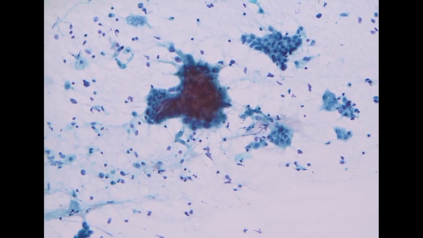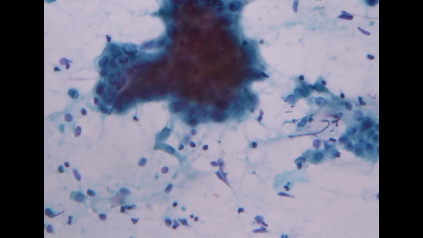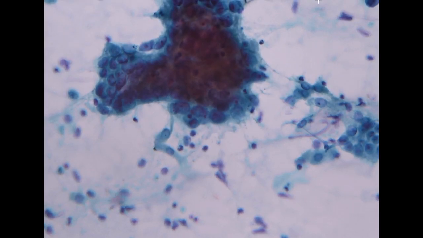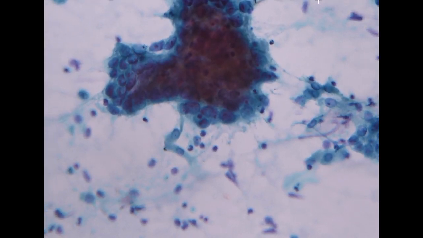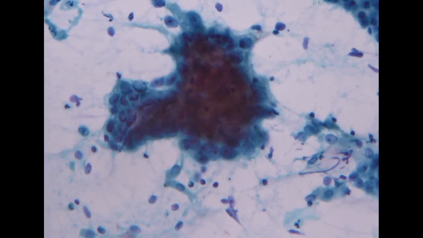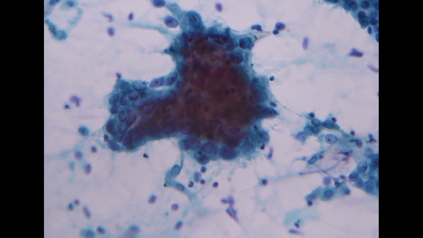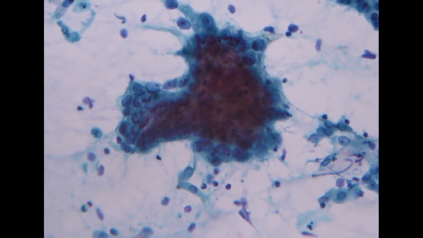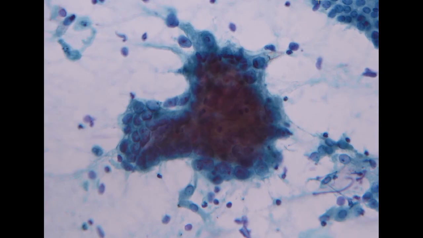And the next step, after you highlight an atypical cell, is that you need to decide if this is squamous cells or glandular cells. So you need to go to the basic cytomorphology. For squamous cells, usually you will have hyperchromasia, coarse chromatin.